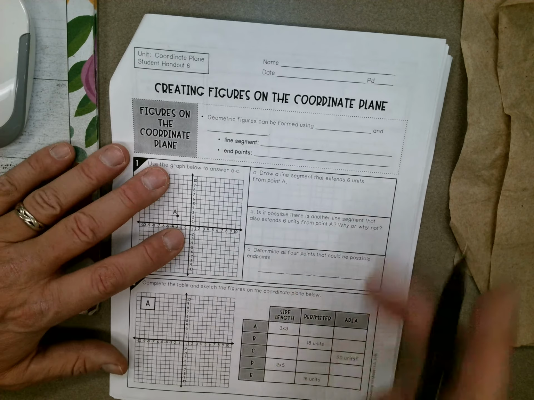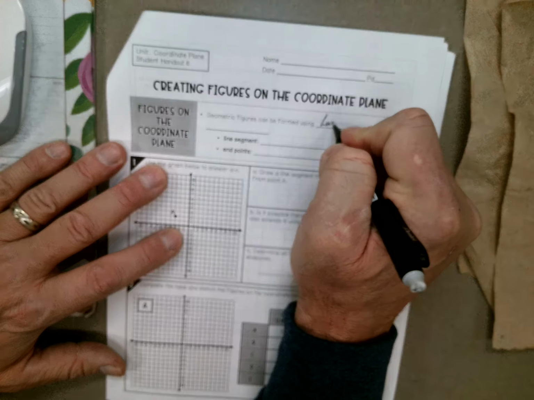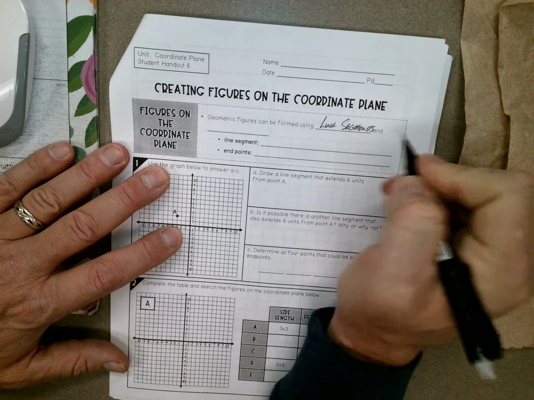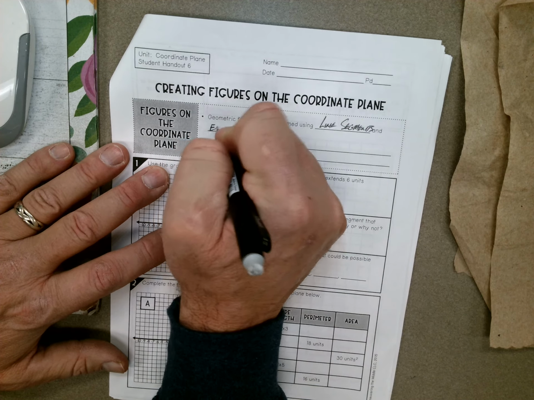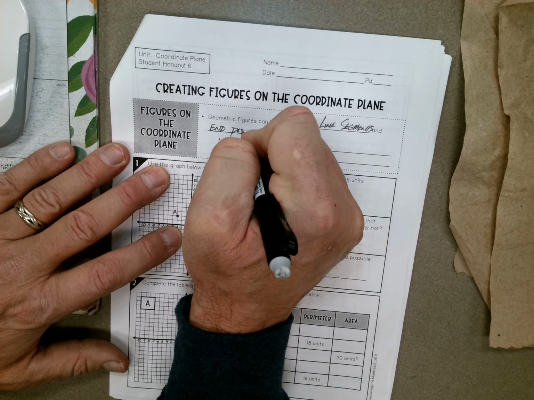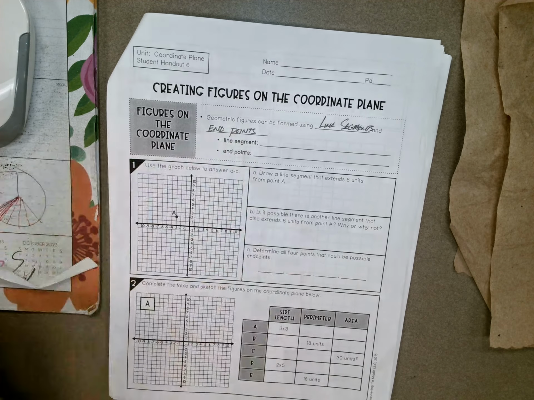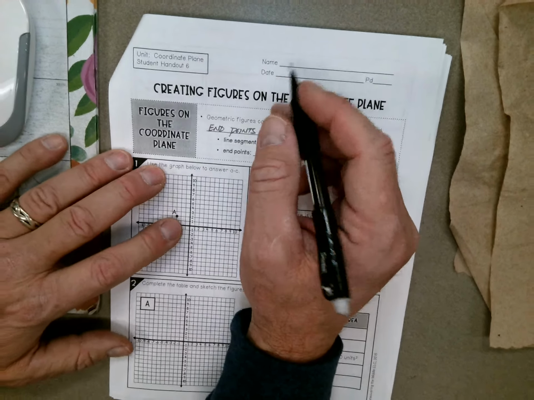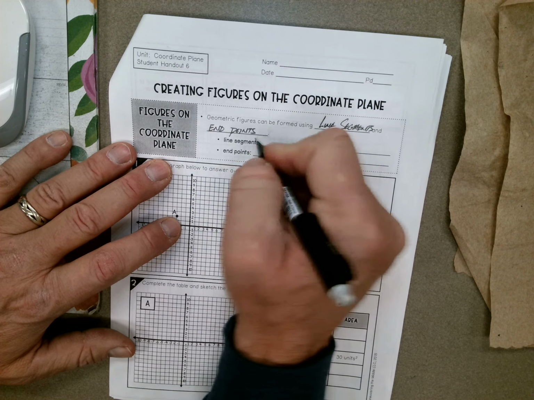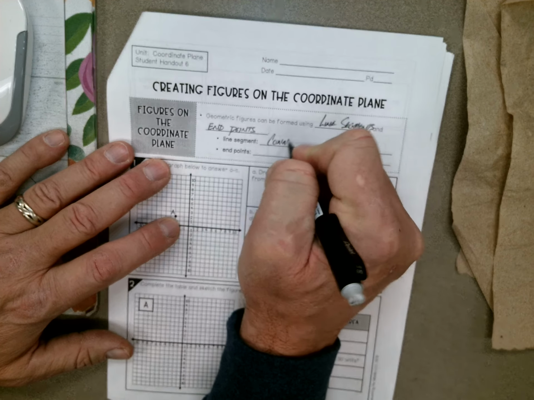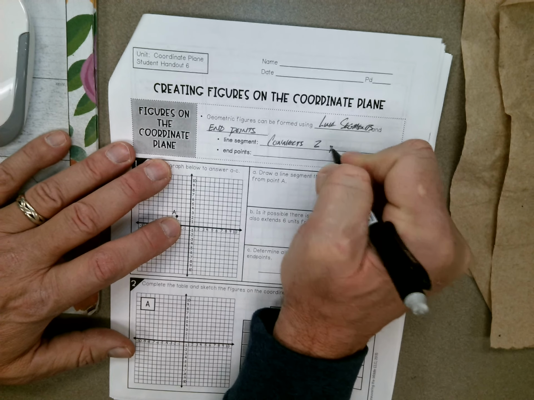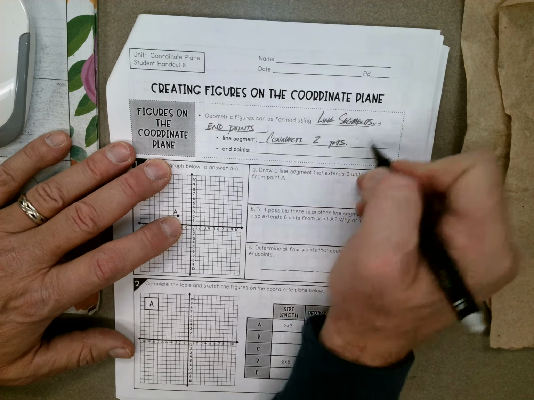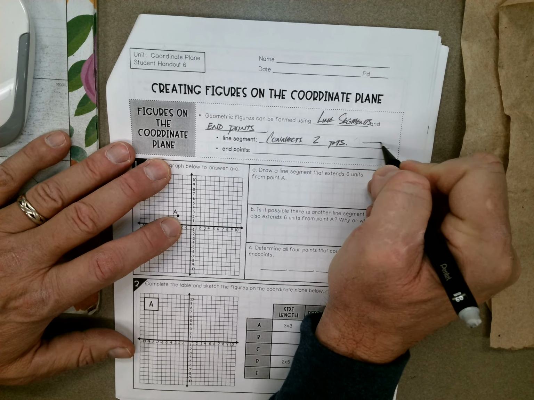Geometric figures can be formed using line segments and endpoints. So a line segment, by definition, is the part of a line that connects two points. It can be measured. So we're just going to say connects two points, and it can be measured. So a line segment looks like this.